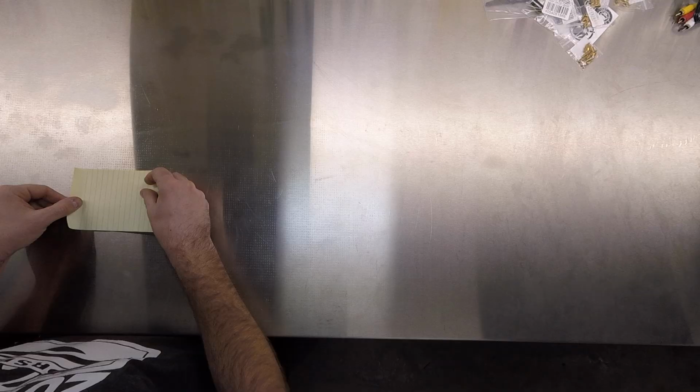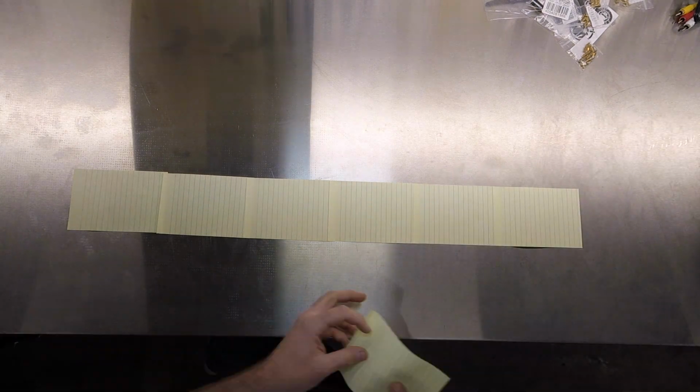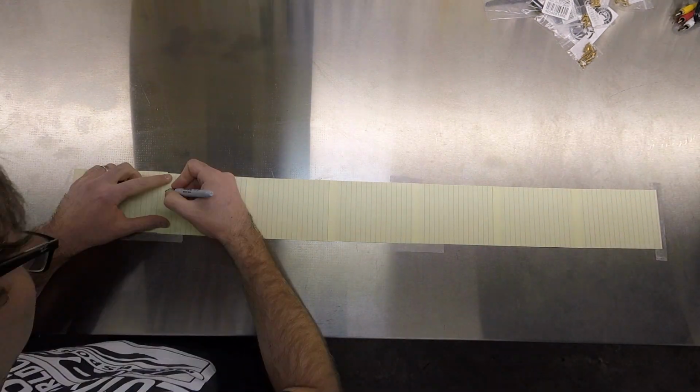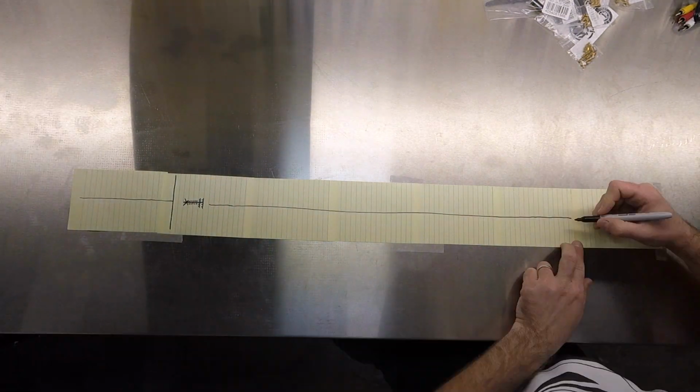So I think we need a visual for this. Hold on. There, I made a drag strip.